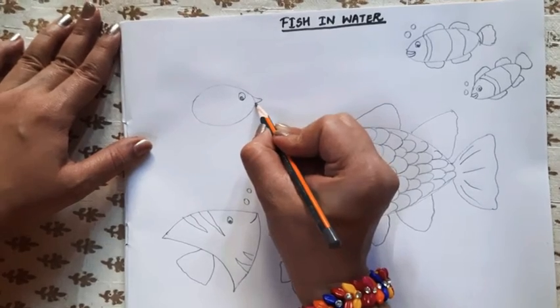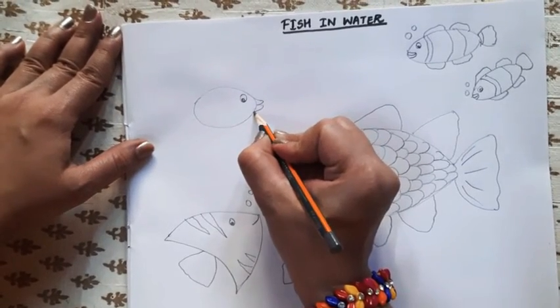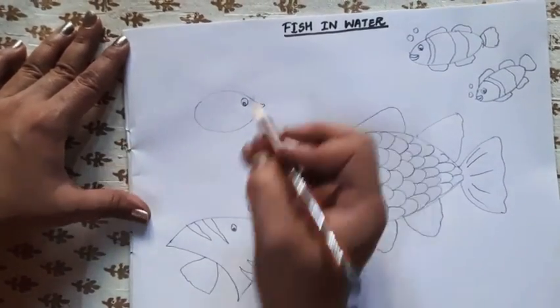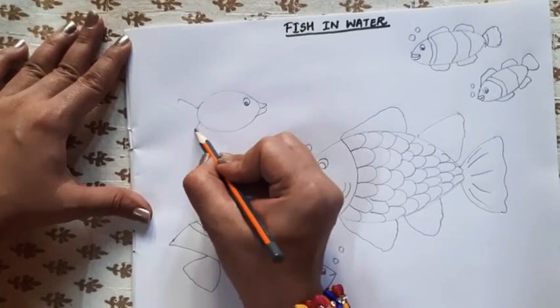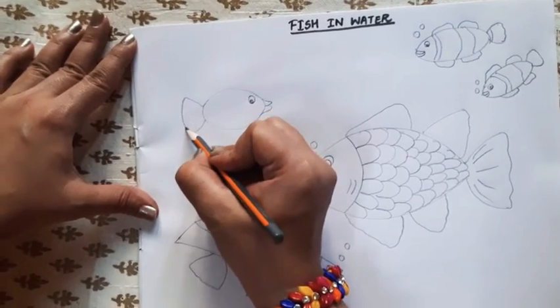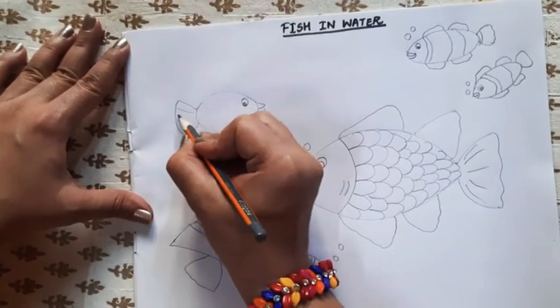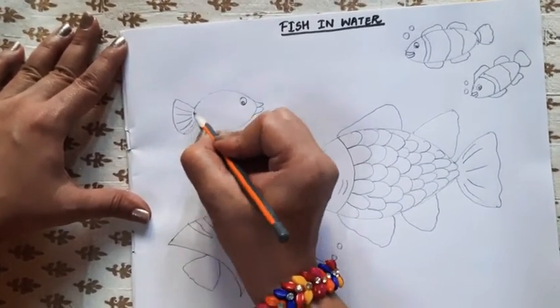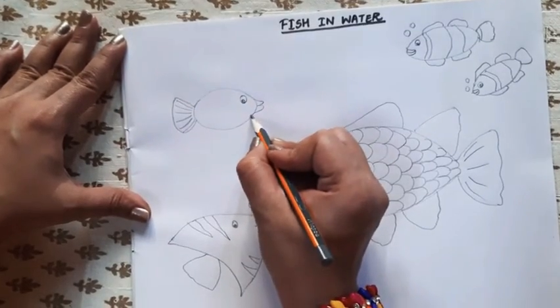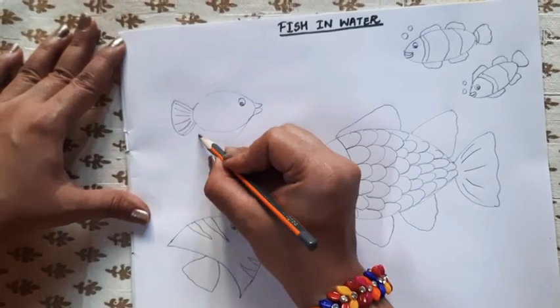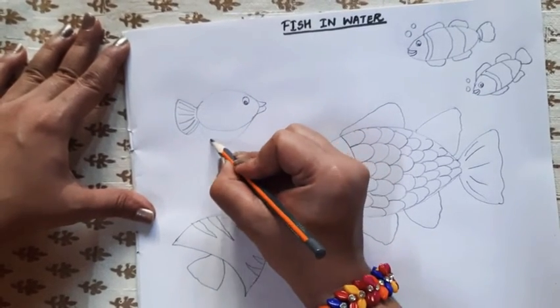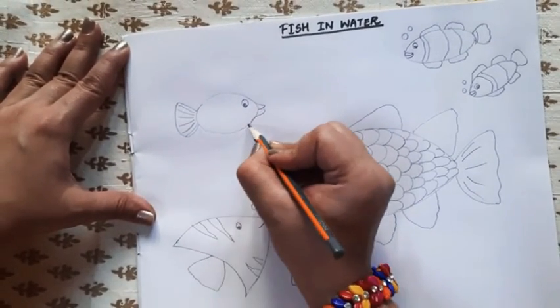So you have to write a number 3 like this over here. Next, let's draw a triangular tail. Now these are the lines, and her fins are again making a triangular shape, if you see.